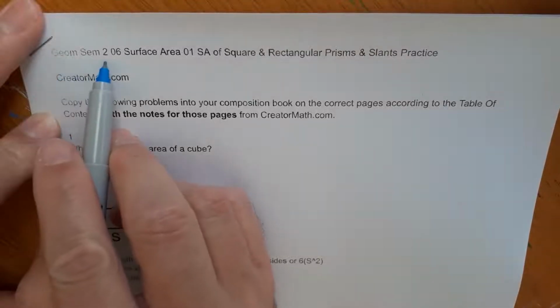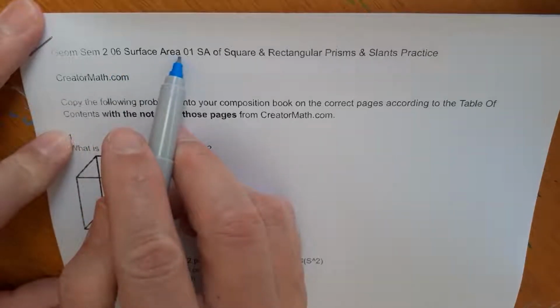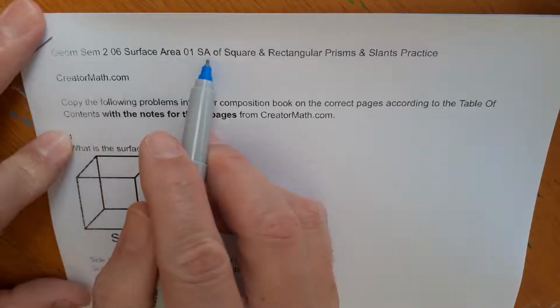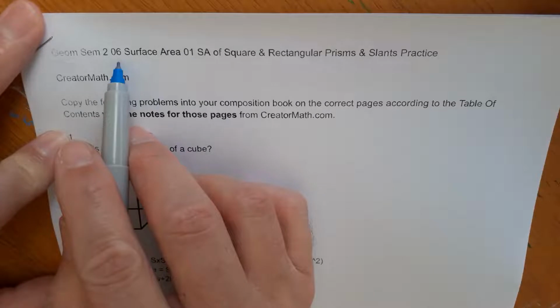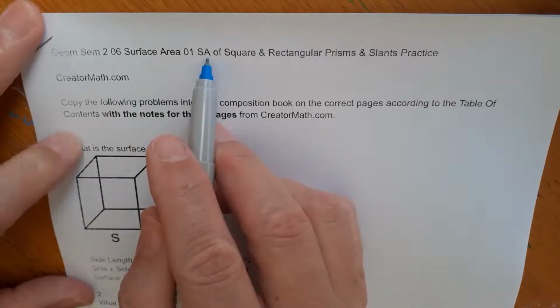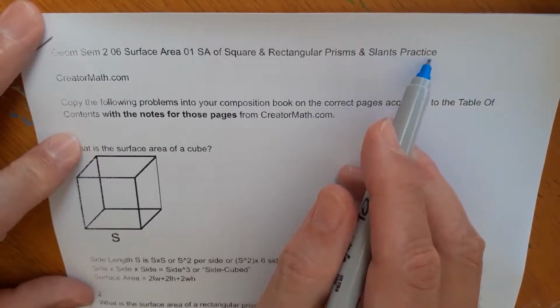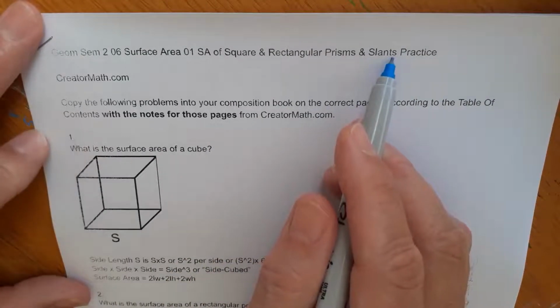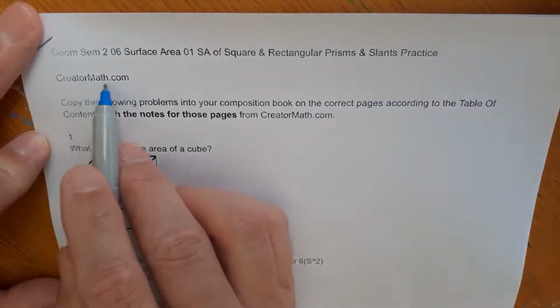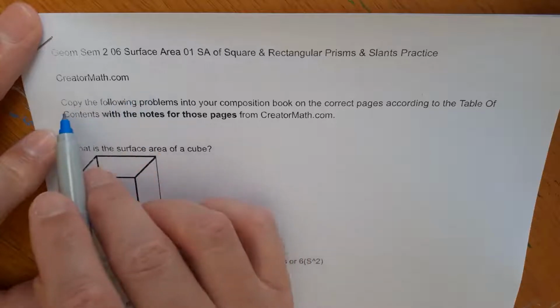This is Geometry Semester 2. It's the 6th unit, surface area, and it's the first lesson within that unit. It's lesson number 1, which is surface area of square and rectangular prisms and slants practice. And that means slant or oblique prisms. It's on creatormath.com or creatormath.weebly.com under the Geometry tab.